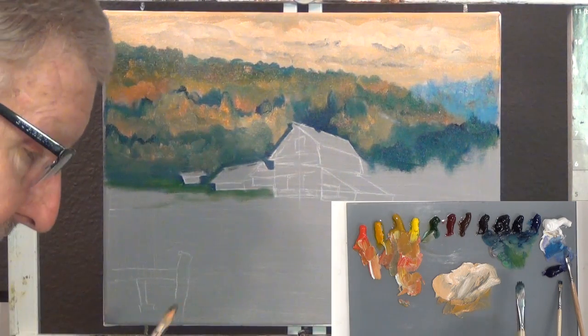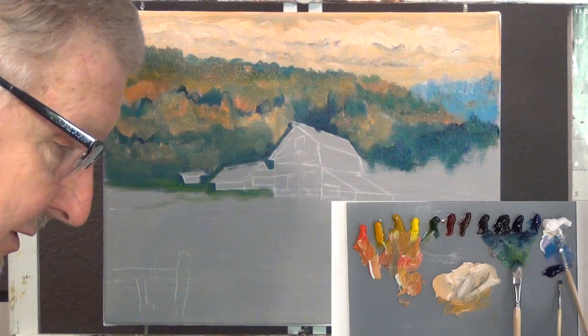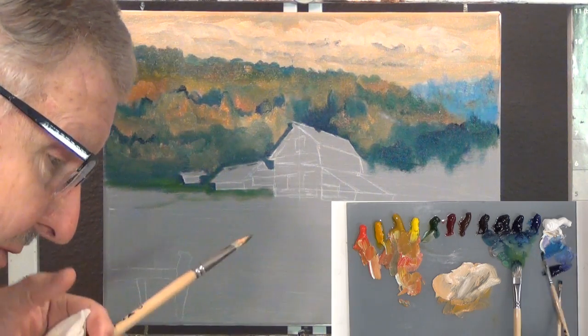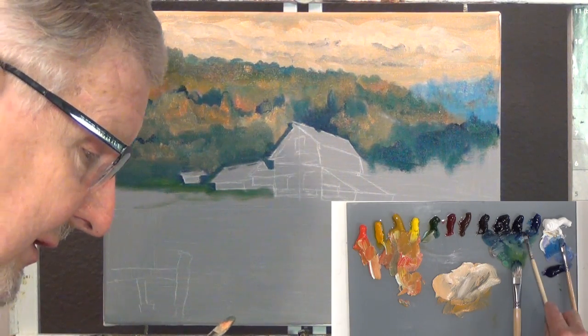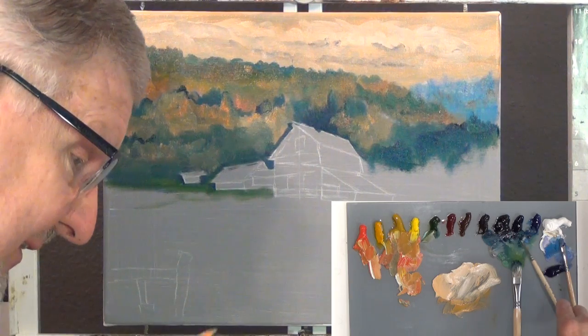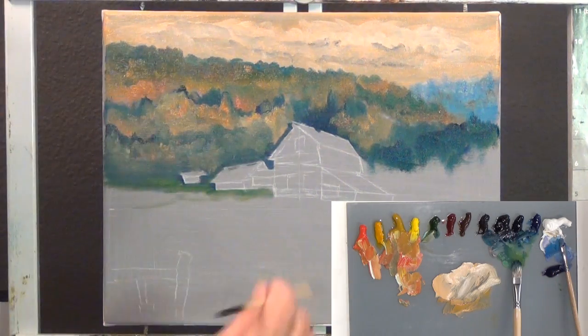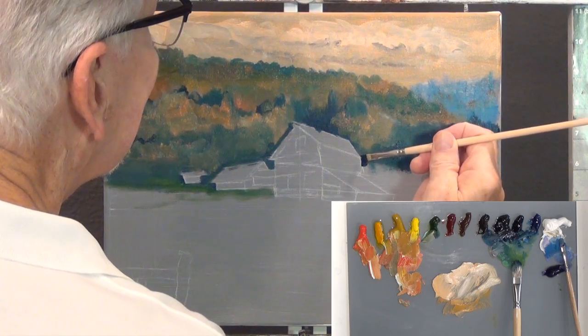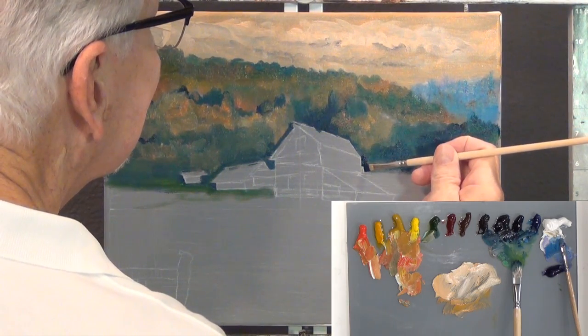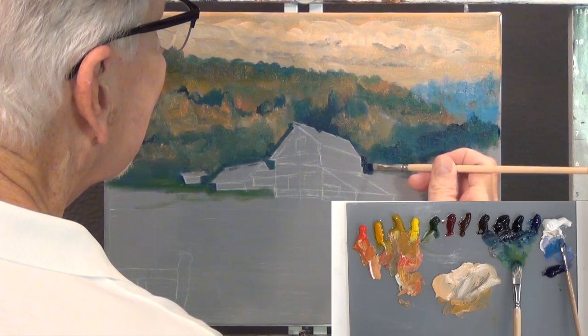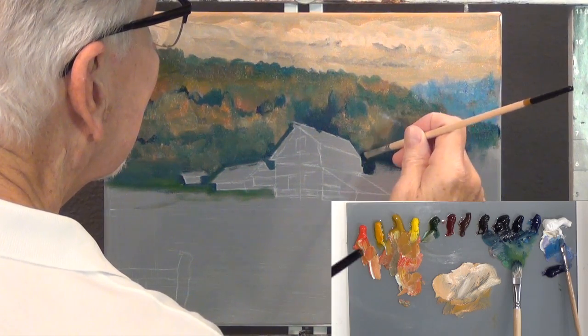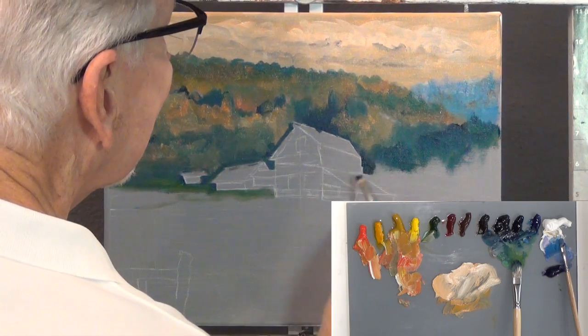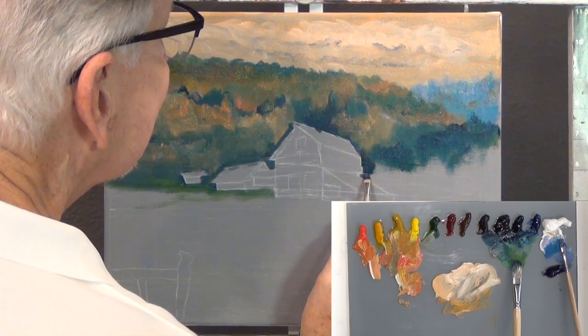Comes down even further. I think I'm going to get my, whoops, wrong brush. I'm going to get my little bitty flat here that's got a nice sharp edge on it and see if I can sort of outline this roof again here. It's going to come in like this.